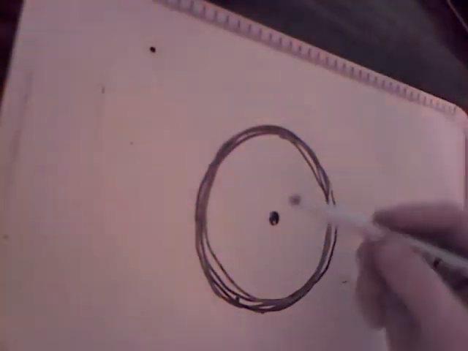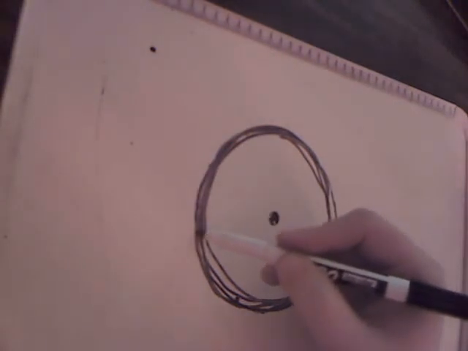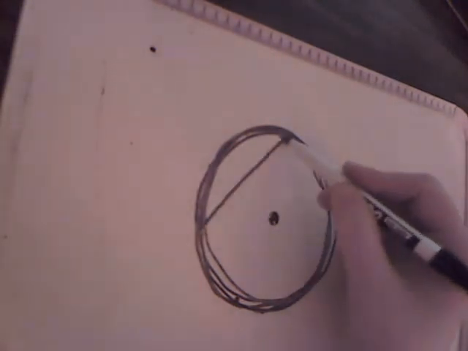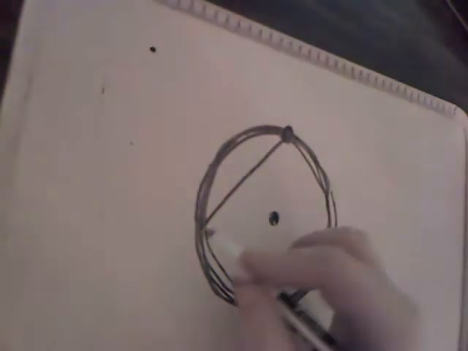And then we have line segments that have both of their endpoints on the circle. I have to draw big endpoints now. These line segments are called chords. They stretch from one point in a circle to another.